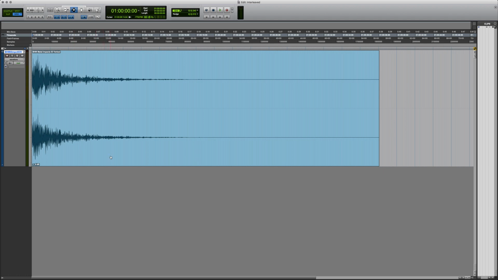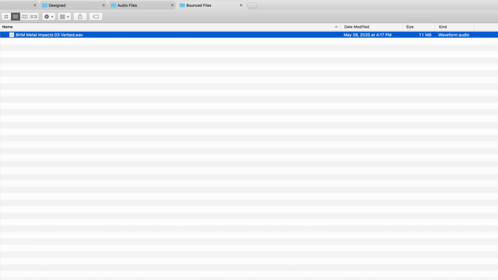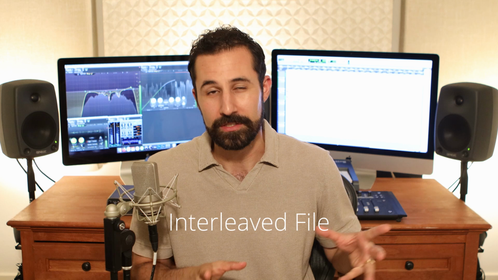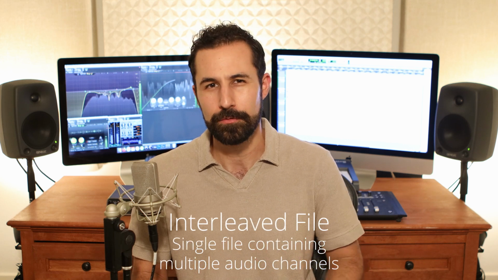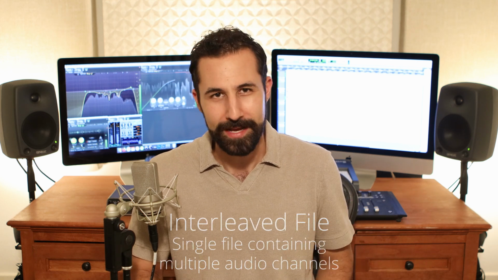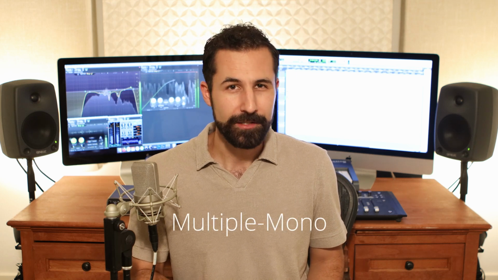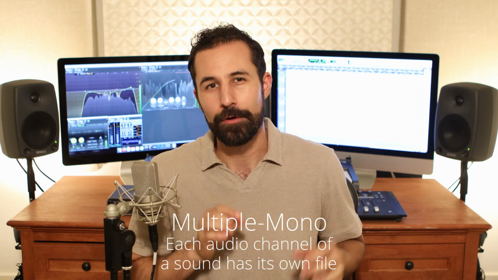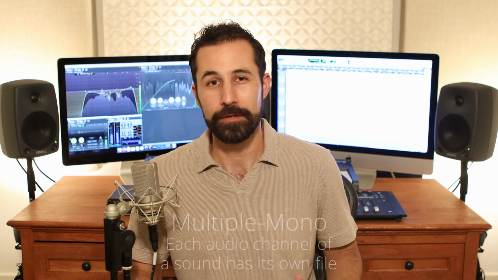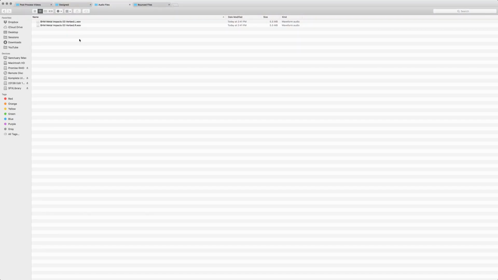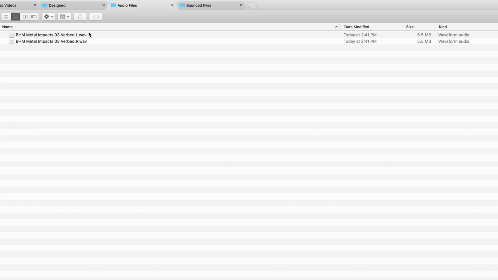But if you look at the actual file in my Finder, you can see it's just a single file, even though it's got 2 channels, again, left and right. Interleaved bundles all of your channels into a single file, so all you have to deal with is that one file, and you can pass it around however you'd like. Multiple mono breaks those channels out into their own individual files. So looking at this same exact file again, multiple mono, I've got a discrete left channel file and a discrete right channel file. So it's a little bit more confusing to look at, but it means effectively the same thing.